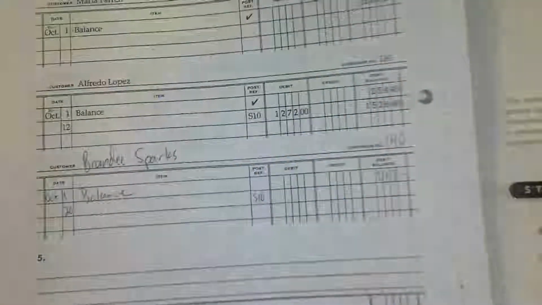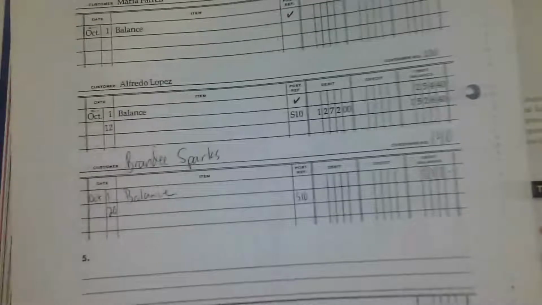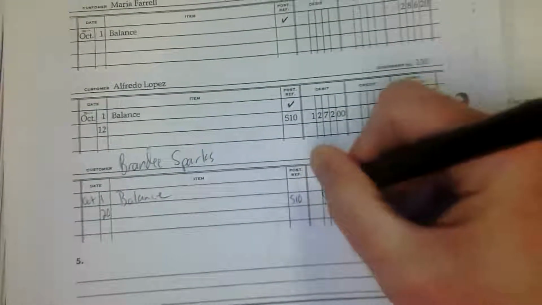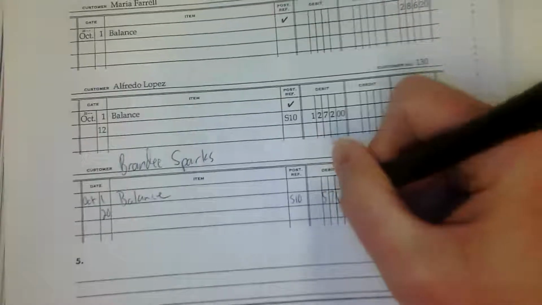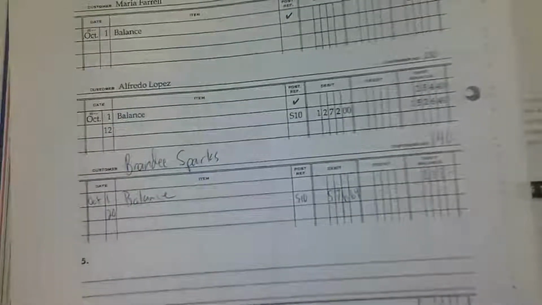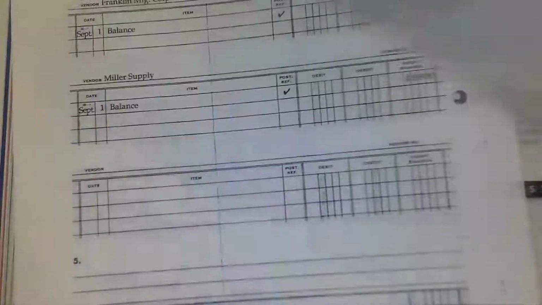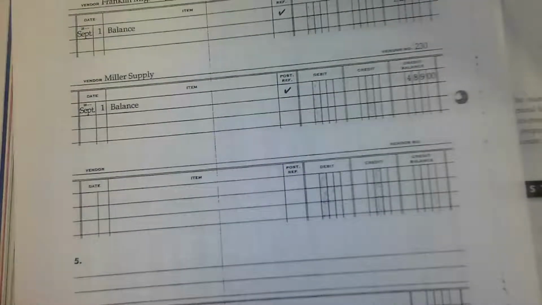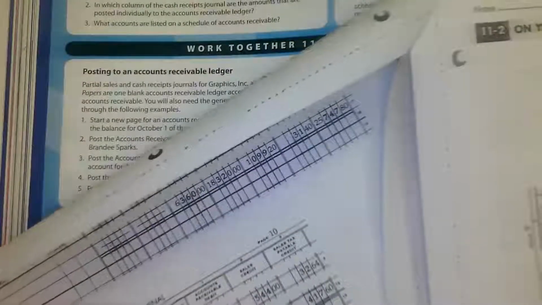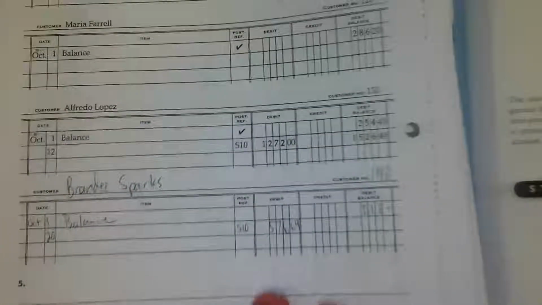So on the 20th, from S10, we have a debit of $576.64. I think that was right. Wait. No. 57664. Okay.